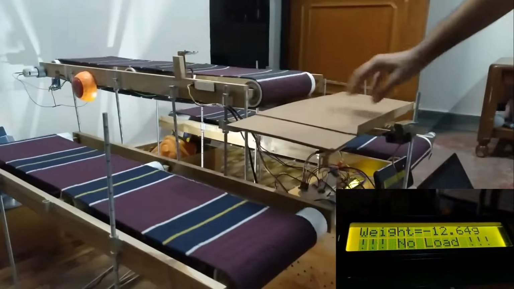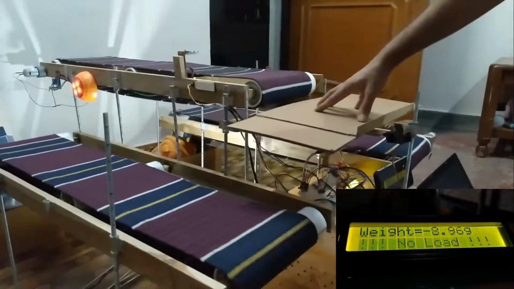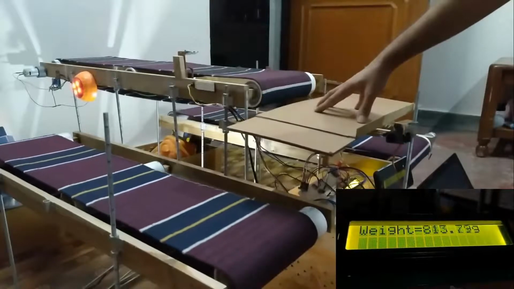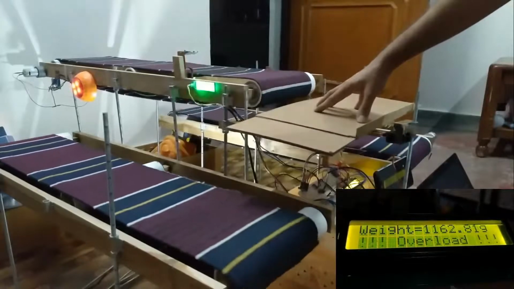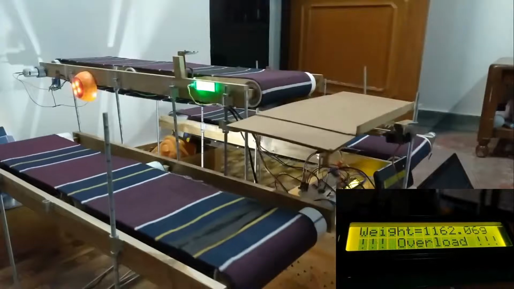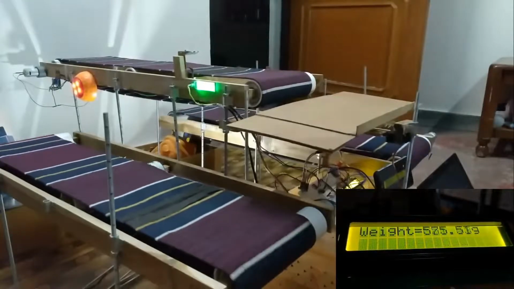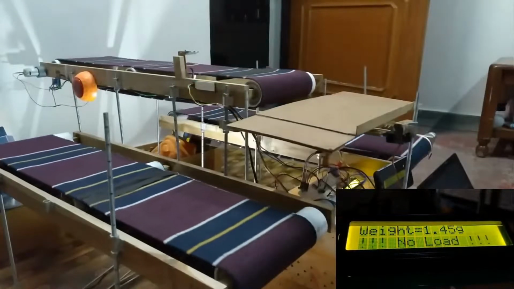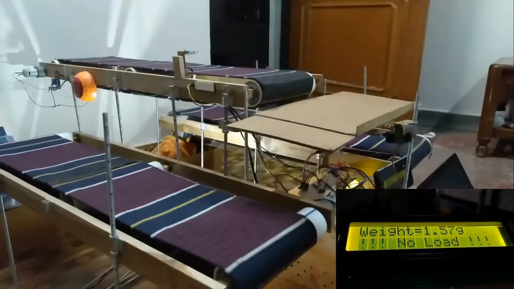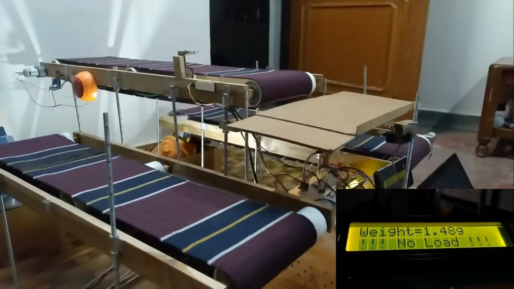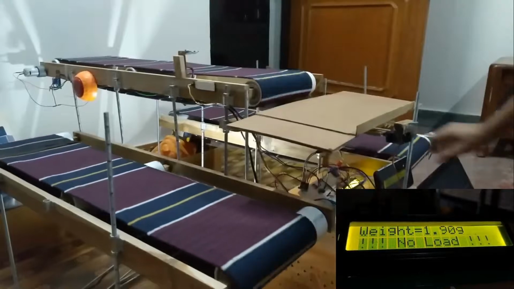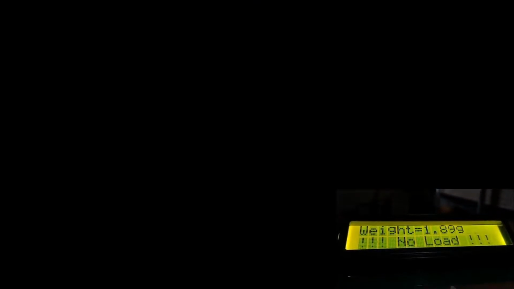Here we have put a condition that if the load is greater than 1 kg, then it will show overweight. So as we discussed, it will display overload, and in that condition both LEDs will blink at the same time. And if the weight is less than 20 grams, then because of the limitation of our structure, it will not display anything.